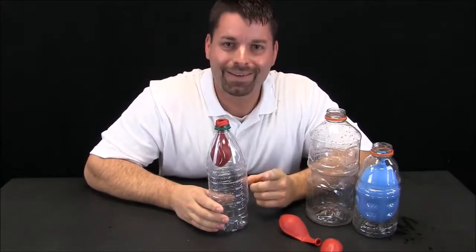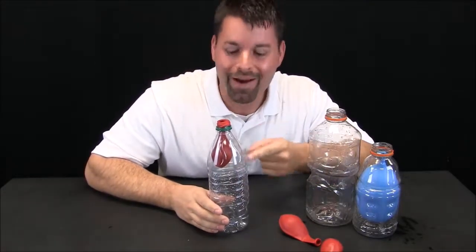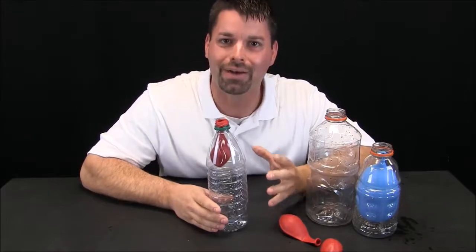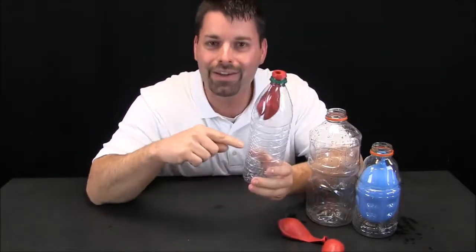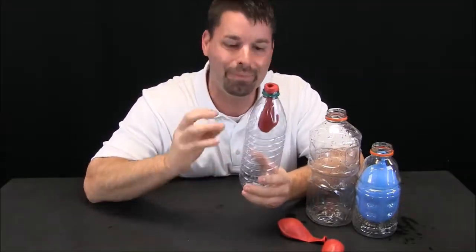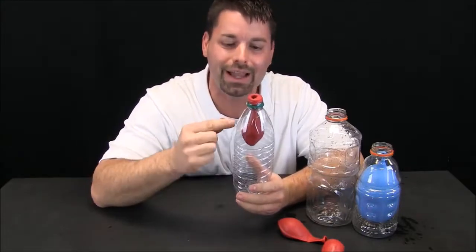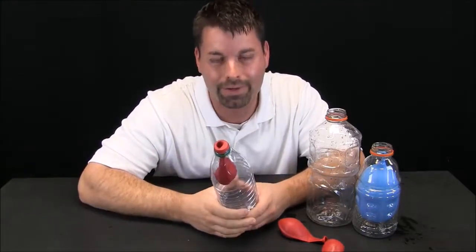I'm not faking. I'm actually trying to blow air into this balloon and it's not working. Why? Because the air inside this bottle is taking up all that space. It doesn't let me blow that balloon up.